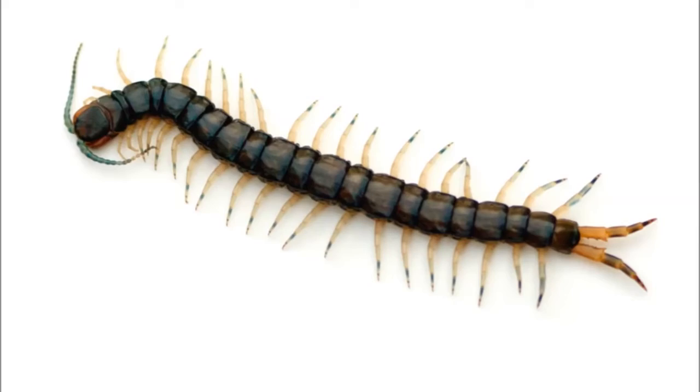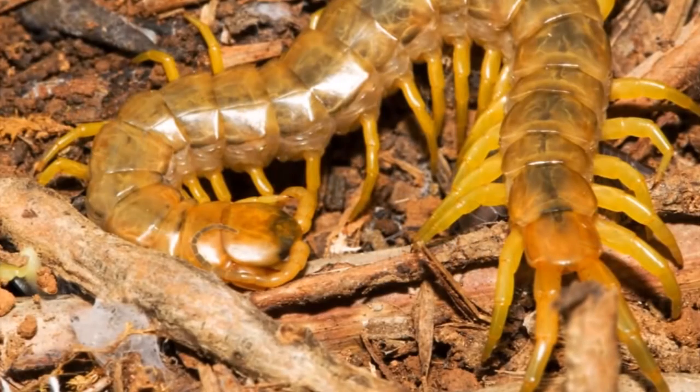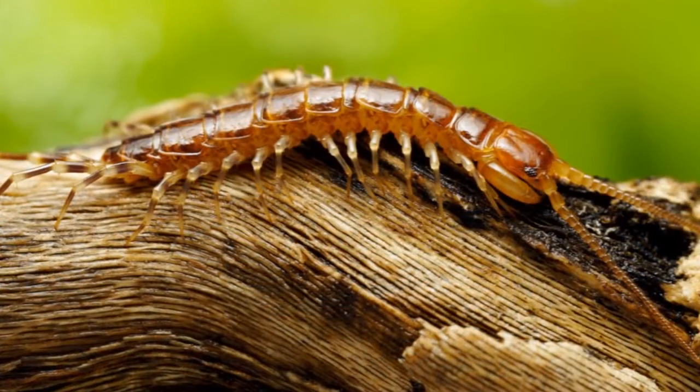Centipedes have long, segmented bodies covered in a strong, flexible exoskeleton. Each segment has its own pair of legs. They also have a pair of antennas on their head. Despite popular belief, centipedes do not have 100 legs. A centipede can have as few as 15 pairs of legs, or as many as 171 pairs of legs. Regardless of the species, centipedes always have an odd number of leg pairs, so they never have exactly 100 legs.